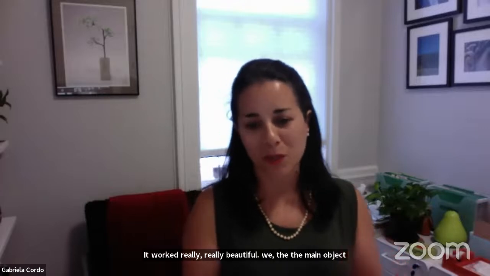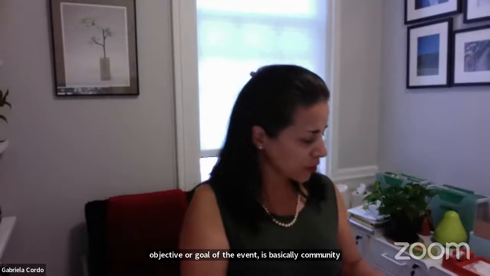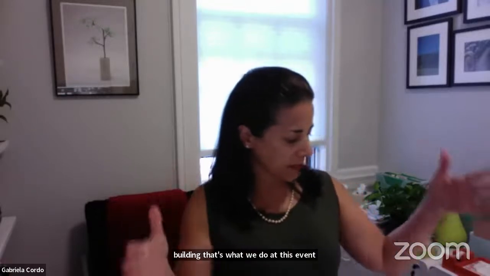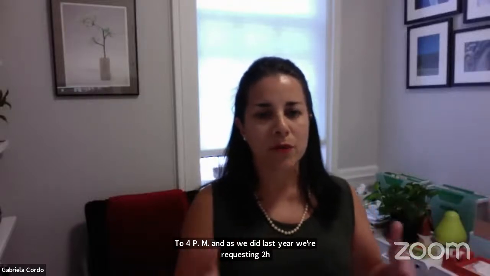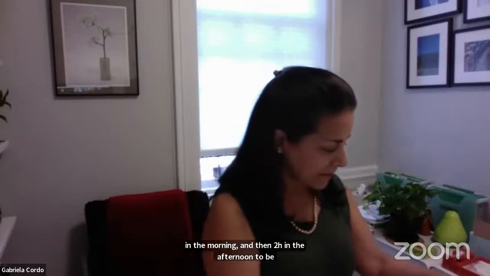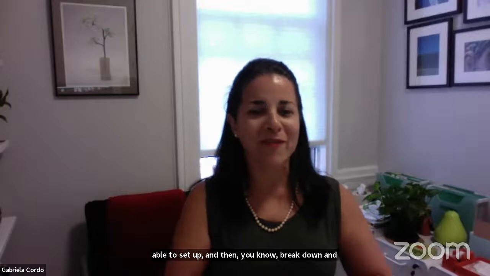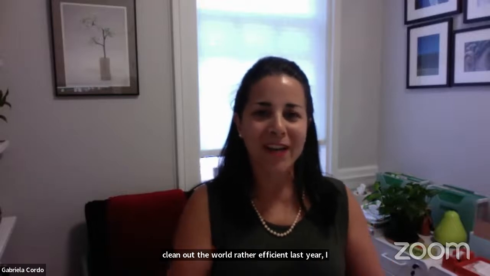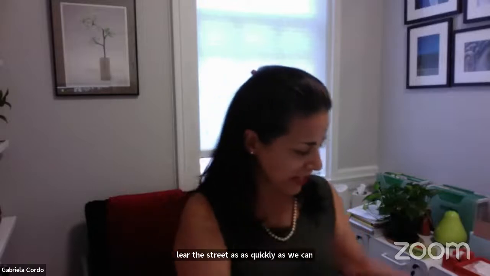The main objective or goal of the event is basically community building. That's what we do at this event. So the closure requested, in terms of event start and end time, is 10 a.m. to 4 p.m. And as we did last year, we're requesting 2 hours in the morning and 2 hours in the afternoon to be able to set up and then break down and clean up. We were rather efficient last year. I think by 5:10 we were done. So we'll try to clear the street as quickly as we can, but that's the request in the permit application.